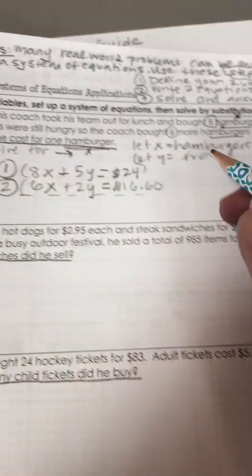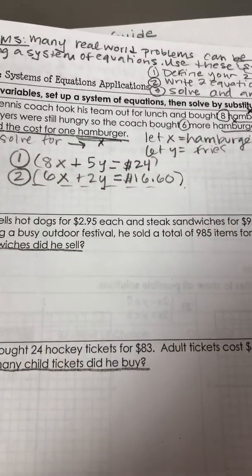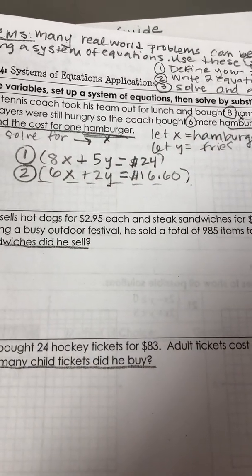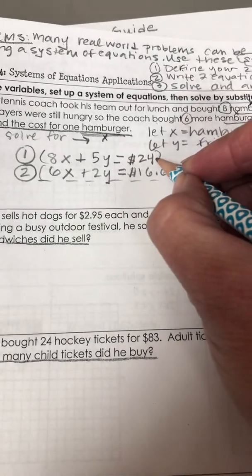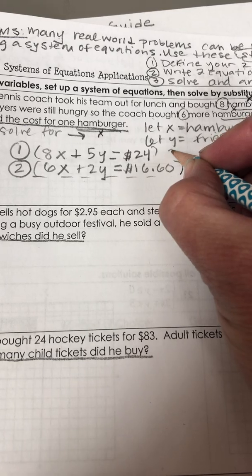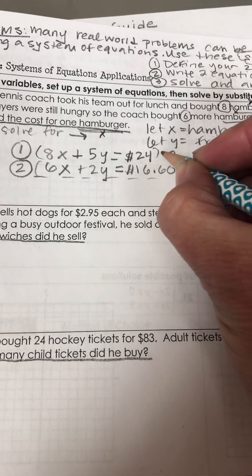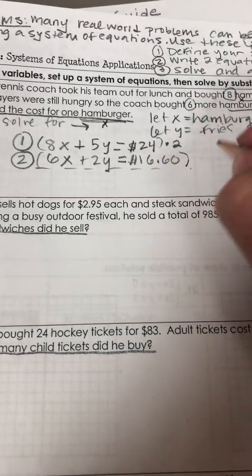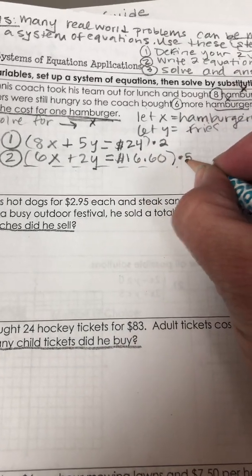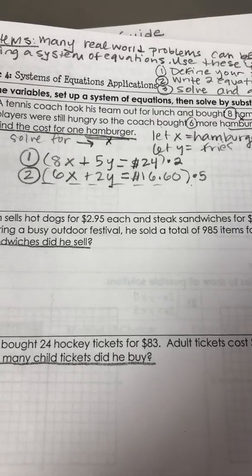If I want to get rid of my Y's, maybe I want to eliminate my Y's. So then maybe I could set this up as an elimination. Well, if I look at this first equation, could I in fact multiply this first equation by 2? And then for this equation, could I multiply that by 5? Yeah, let's see what happens if I do it.